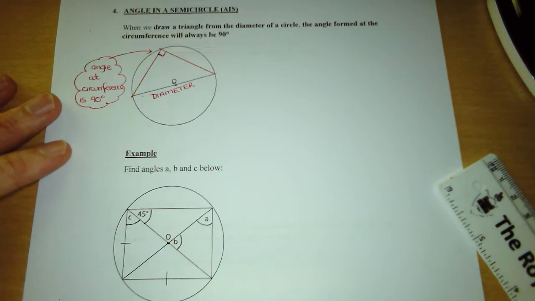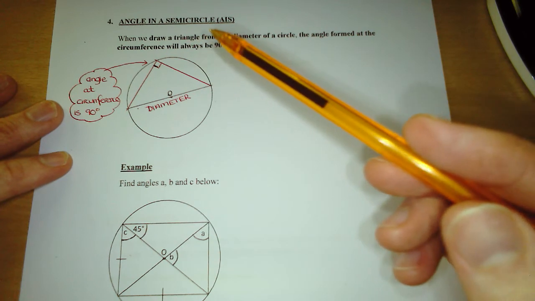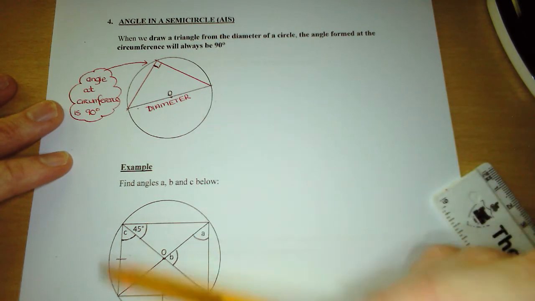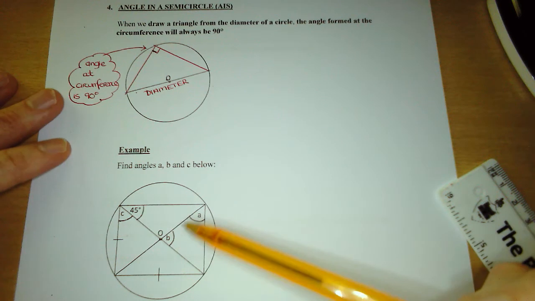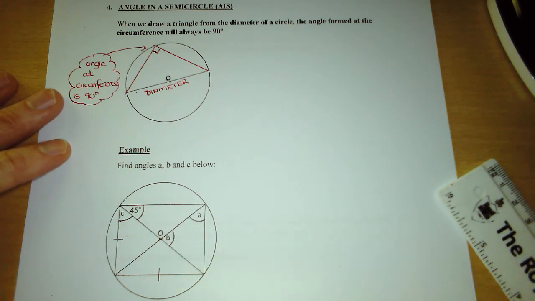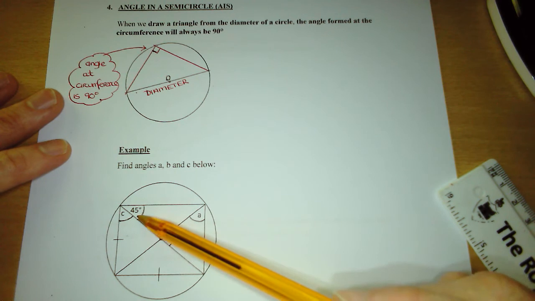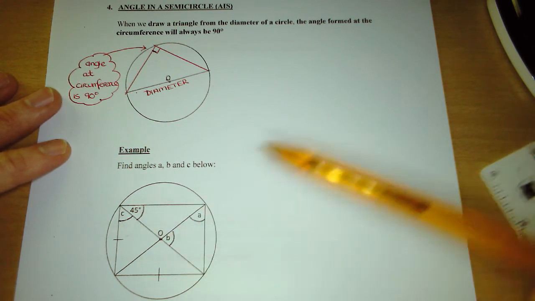Okay, let's apply circle theorem 4, and you'll notice now, because we've done quite a few circle theorems, we'll be using more than just one of them. So here is our circle diagram. We've got various lines and angles inside. We're given one angle and we want to work out angles A, B and C.